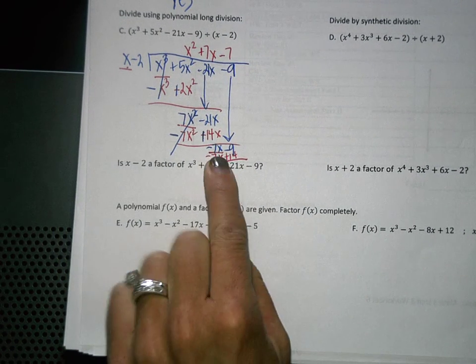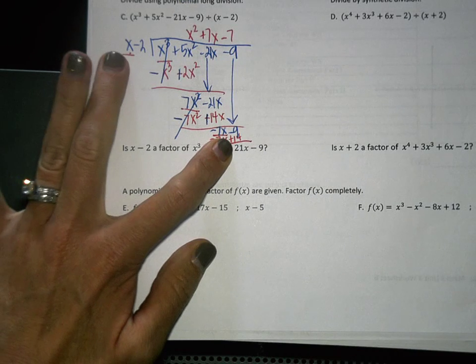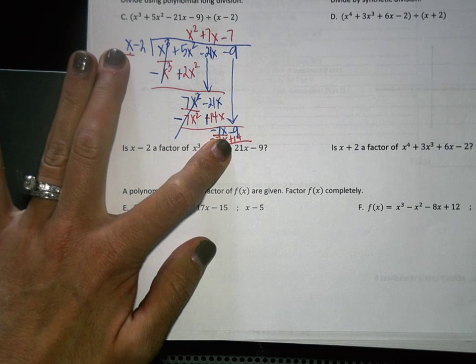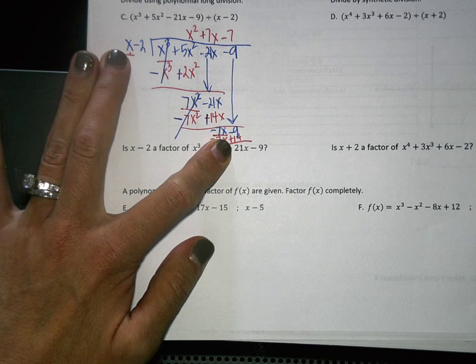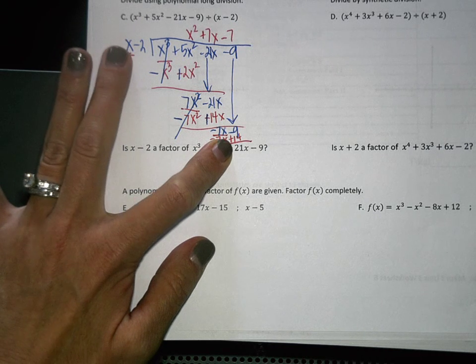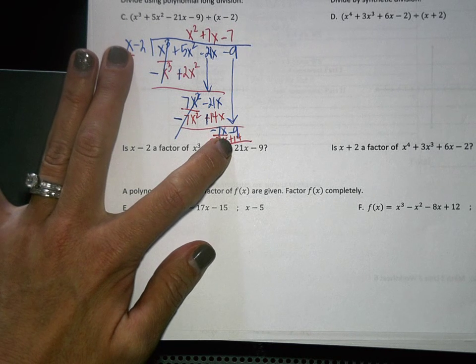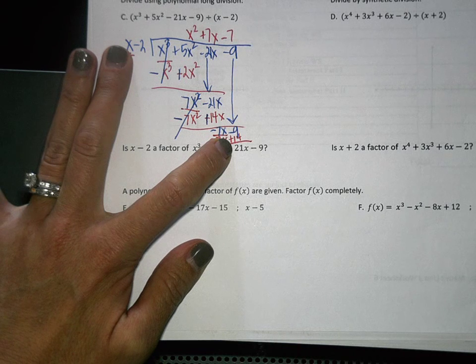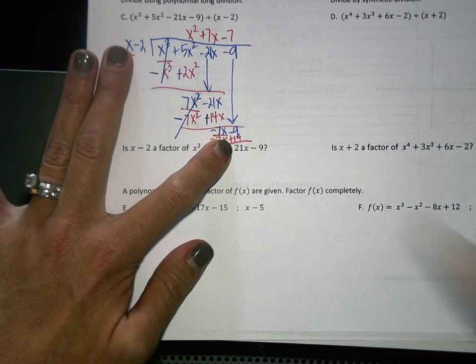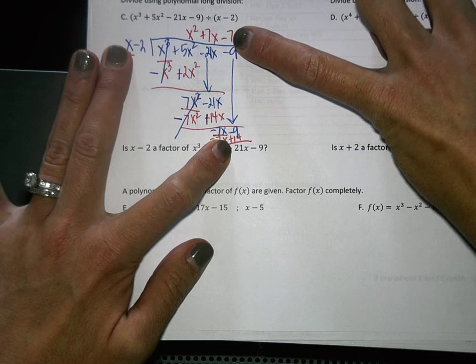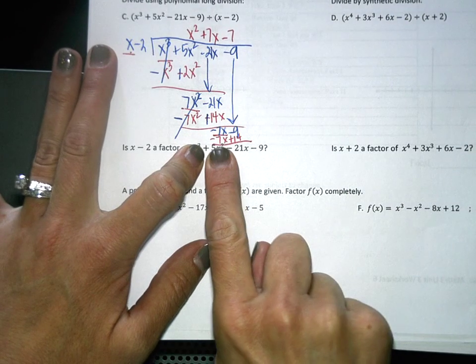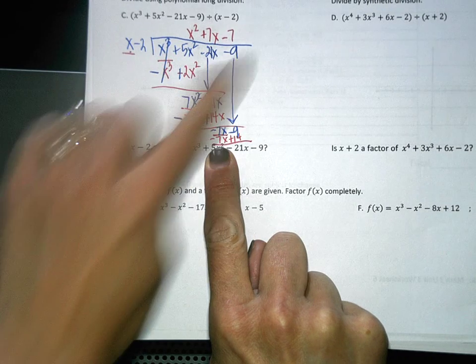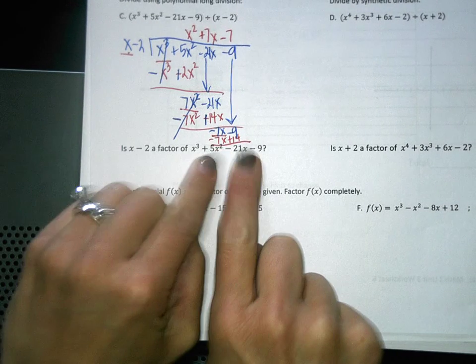You're always looking at that first term and what you're dividing by. So x times what makes negative 7x? A negative 7. That's why in red right here I wrote a minus 7. And then we take negative 7 times x, which made the negative 7x. And then negative 7 times negative 2 makes a positive 14.